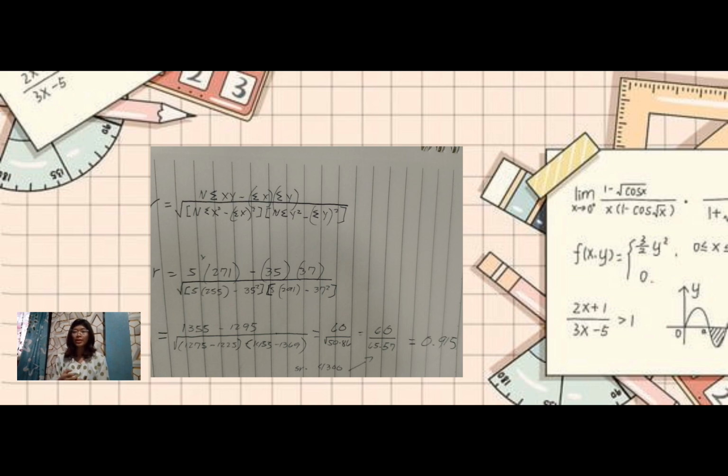And then the square root of 5 times 255 is 1,275, minus 35 times 35, which is 1,225, and then 5 times 291 equals 1,455, minus 37 times 37 equals 1,369.